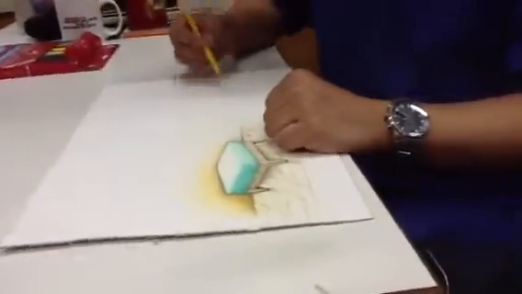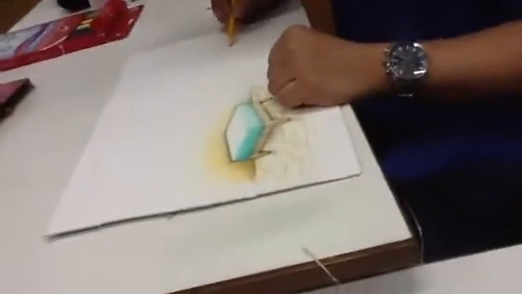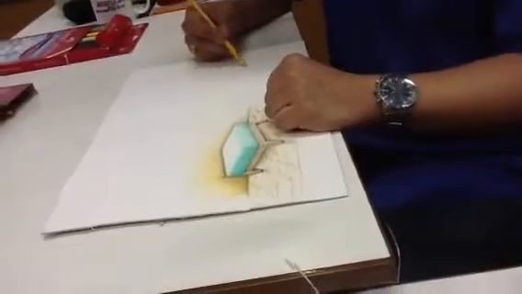I don't mind any direction of the pencil because you are going to dilute it anyway. So, it's okay if it's different directions. But next week, if we do the colored pencil technique, it has to have the same direction.